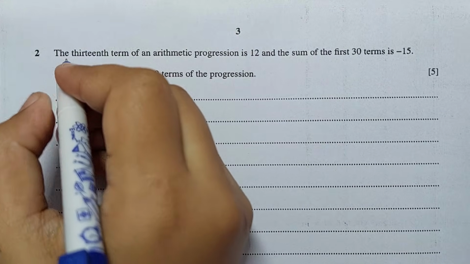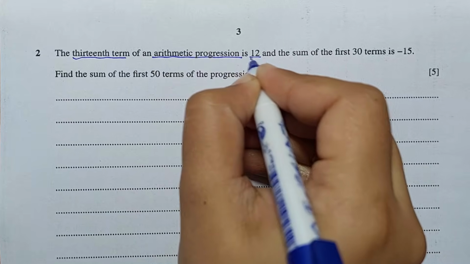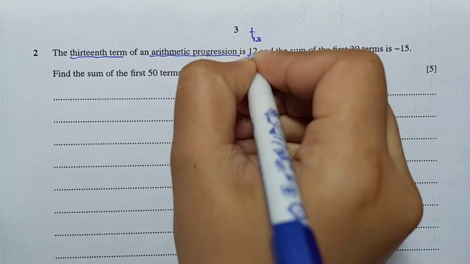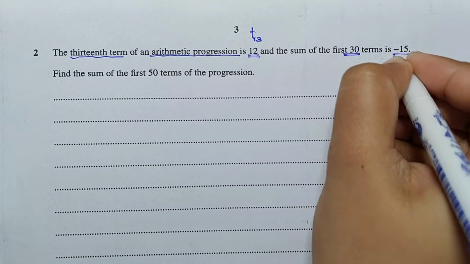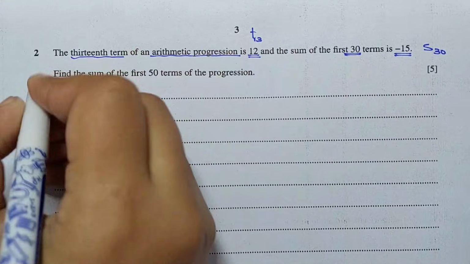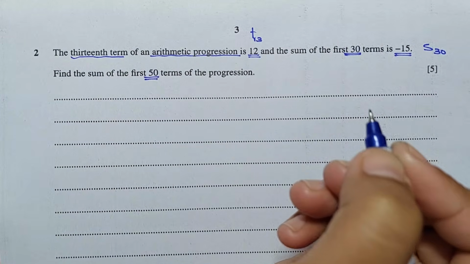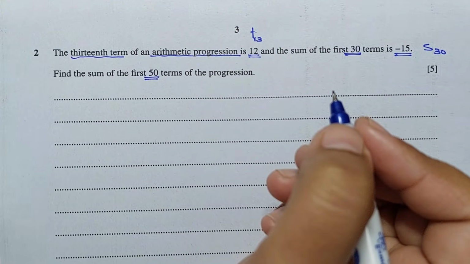Question number 2, the 13th term of an arithmetic progression is 12. So T13 is 12 and the sum of the first 30 terms is minus 15. So S30 is minus 15. Find the sum of the first 50 terms of the progression.